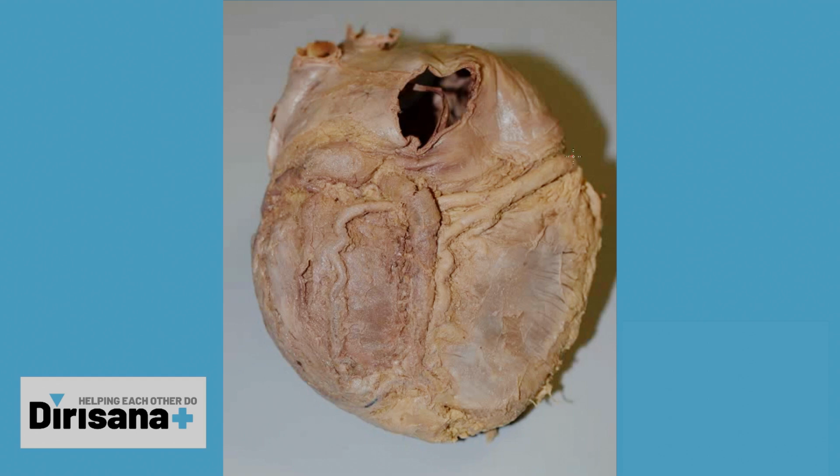The supply to the right ventricle is provided by the right marginal artery. Remember now, the right marginal originates from the right coronary, and this is the right coronary artery wrapping around the right border and leading towards the interventricular sulcus, forming the posterior interventricular artery.